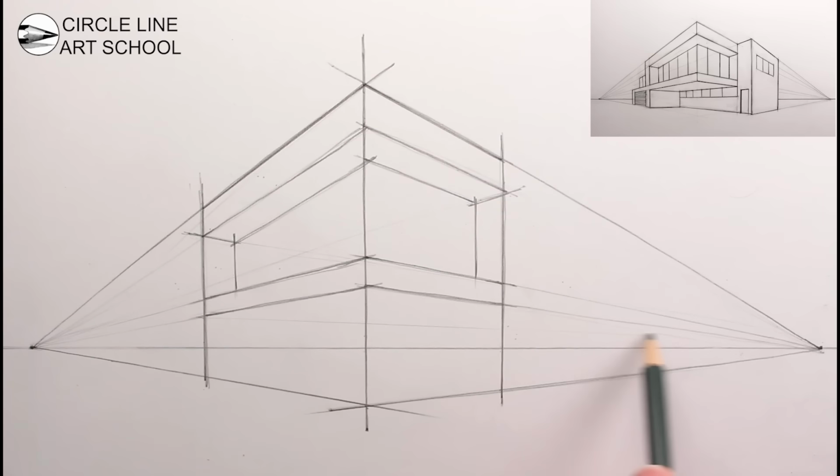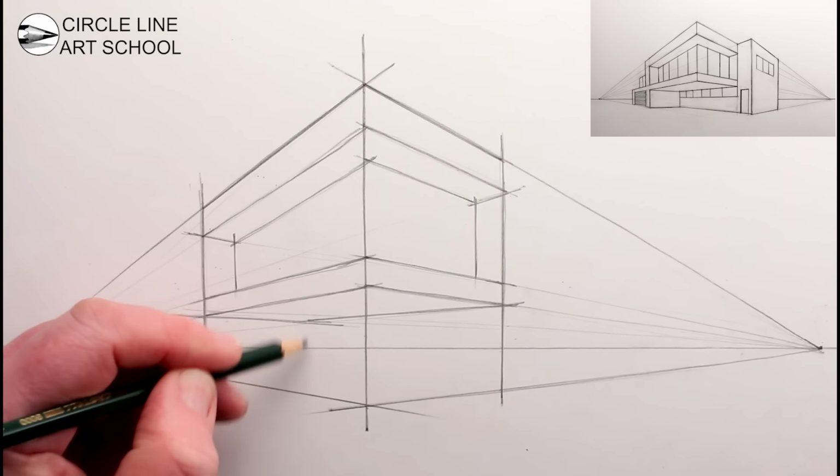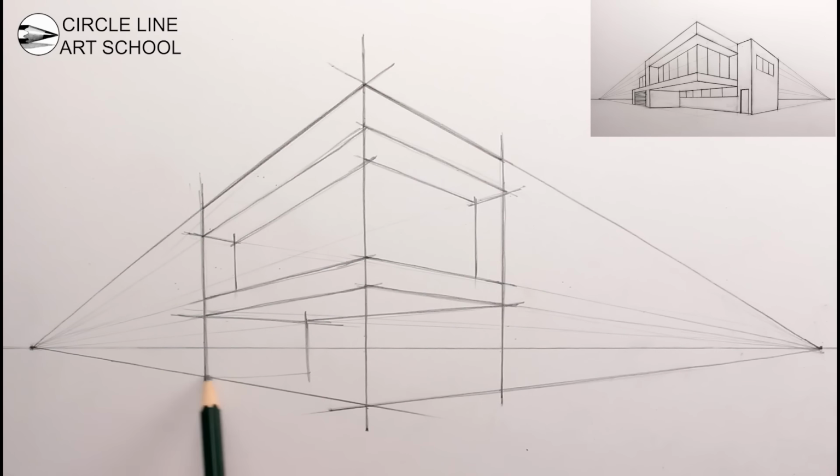Next, on the lower floor of the house, draw a line towards the right vanishing point, and then another guideline towards the left vanishing point for the overhang of the structure. Where these two lines meet, draw a new vertical line going downwards, and then a new diagonal line to the right vanishing point, and another diagonal line to the left vanishing point. Now we have the basic structure of this modern house.